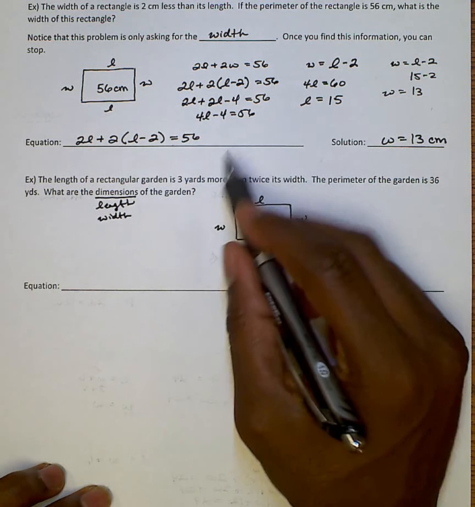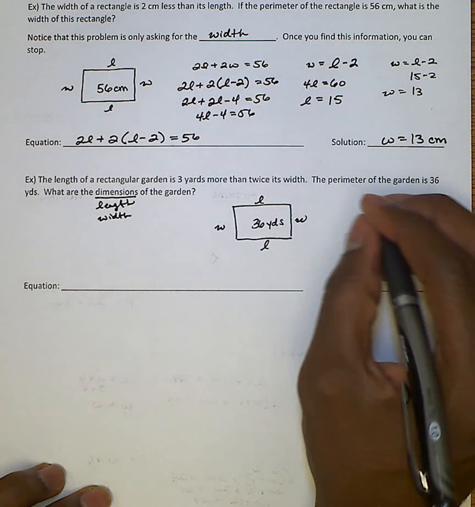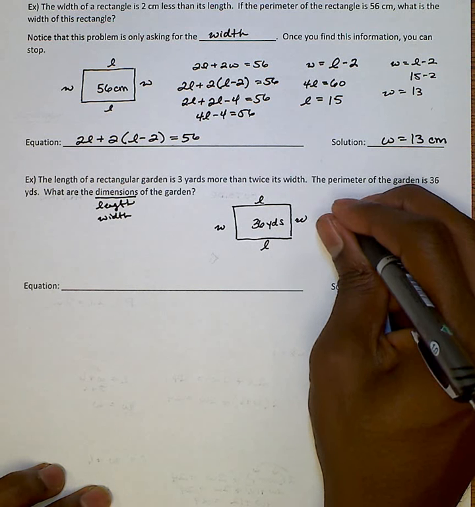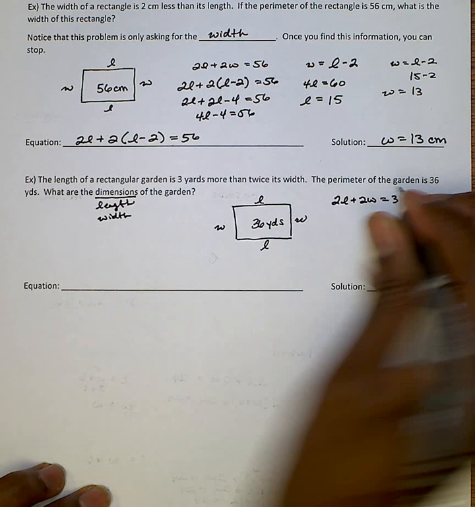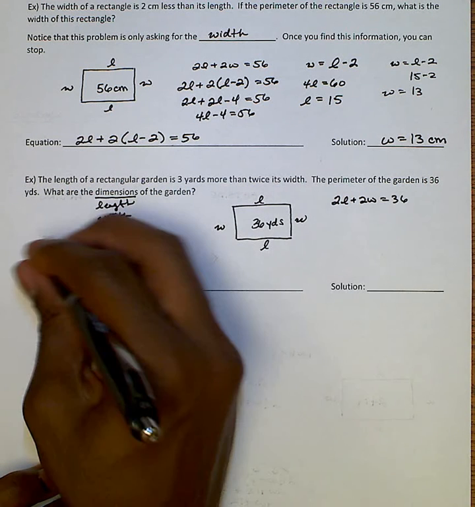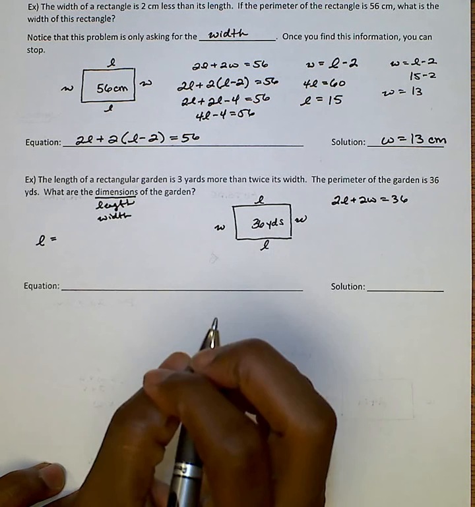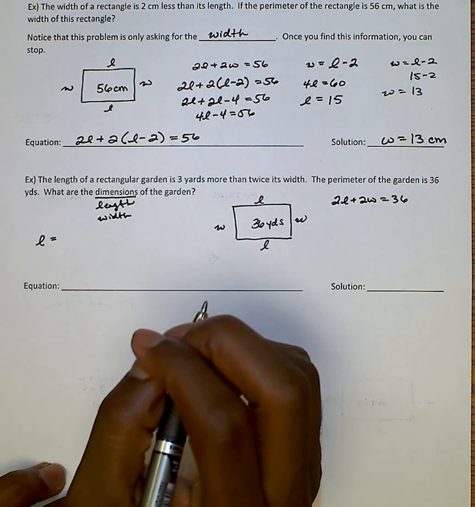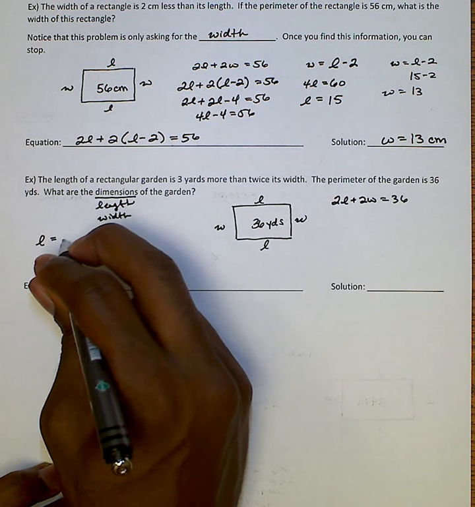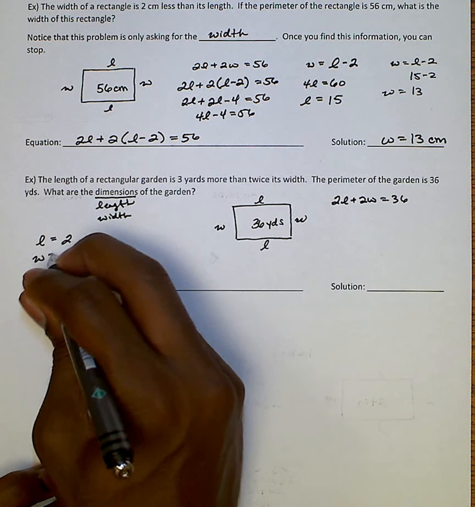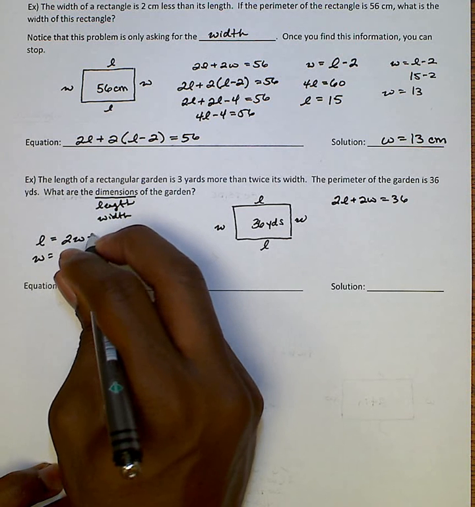The length of the rectangular garden is 3 yards more than twice the width. So we know we could do 2L plus 2W equals 36. The length is 3 yards more than twice the width. So twice the width, and 3 more than that.